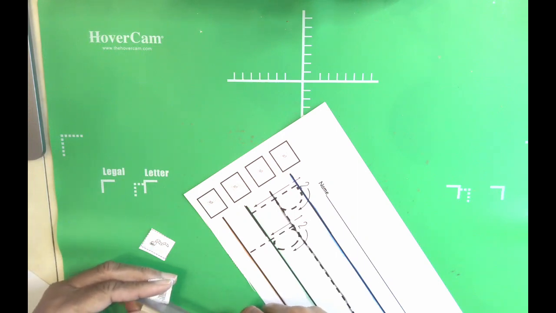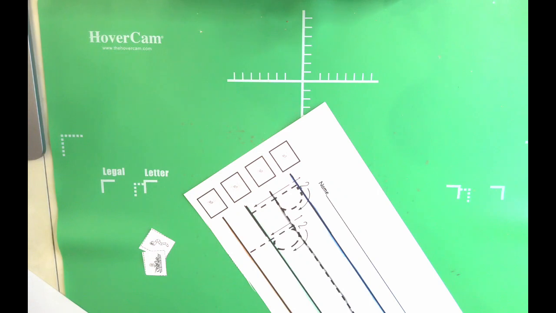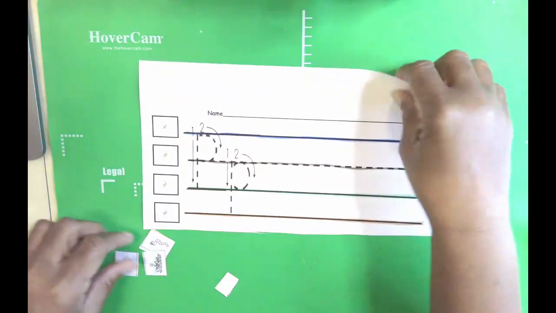So we're going to cut out each picture. And when I cut out my pictures, boys and girls, I like to cut them all out at the same time. That way, it will be easier for me when I get ready to glue them on. Okay, there's four pictures.